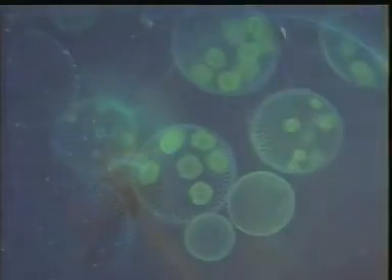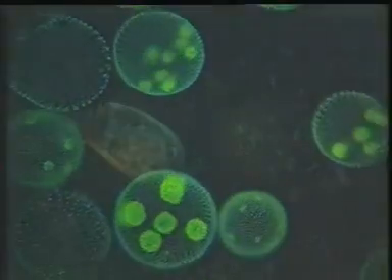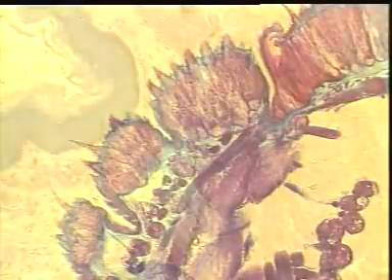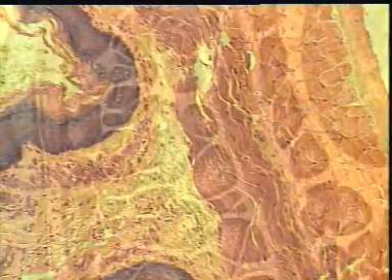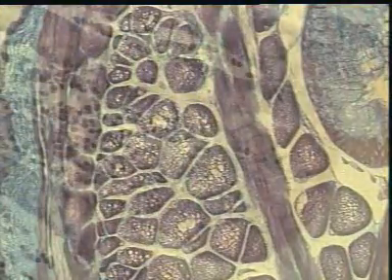Everywhere there is life, there are cells. They're too small to see, but they're the basic building blocks of life. Cells come in a tremendous variety of shapes, but most of them share the same basic structure.